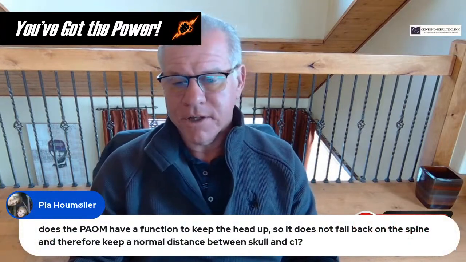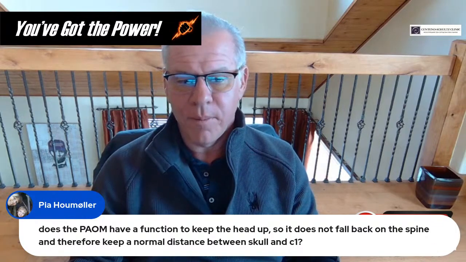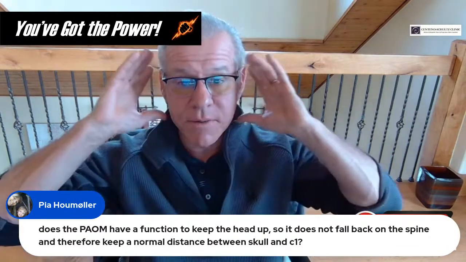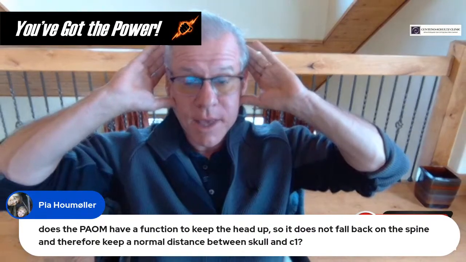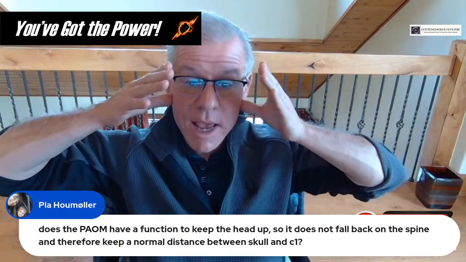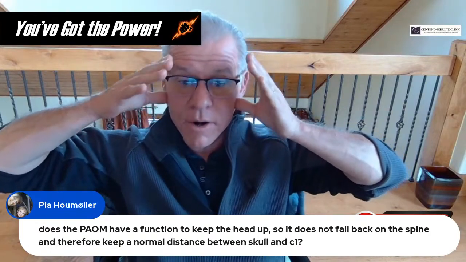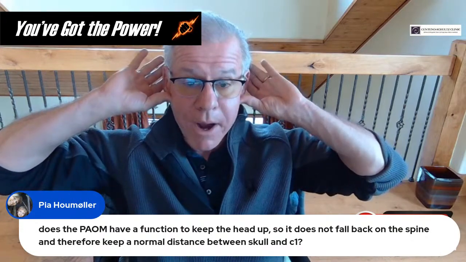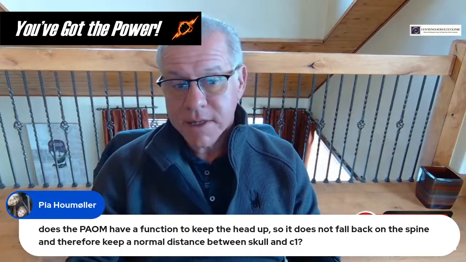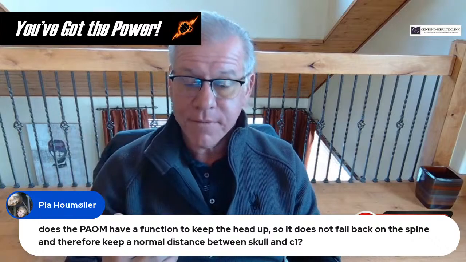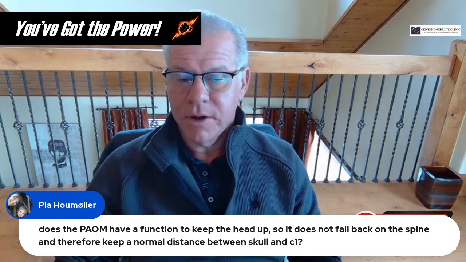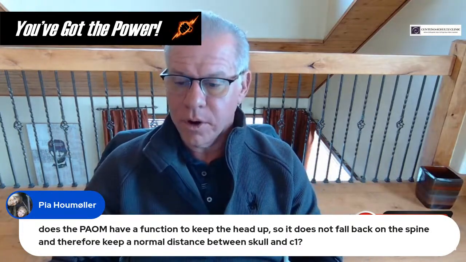PIA, does the PAOM have a function to keep the head up so it does not fall back? Really the opposite direction. Realize that the PAOM is going to prevent the skull from rotating forward, and those same ligaments I was just talking about in the front are going to prevent it from going backwards. And what I was talking about with head extension is that the PAOM can buckle if the rectus capitis posterior minor muscle is not functioning. So that's how that all works.